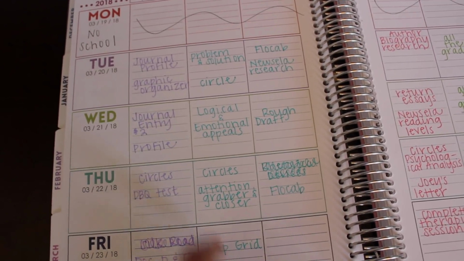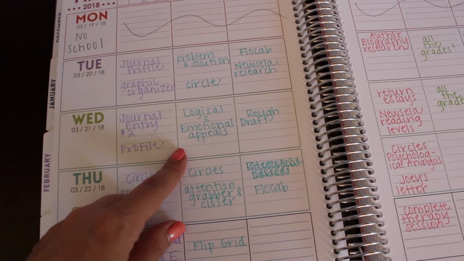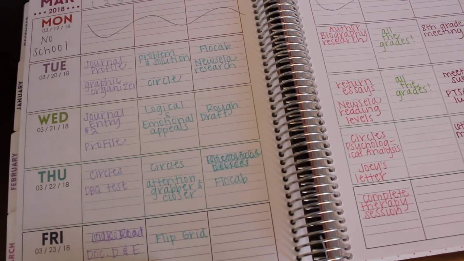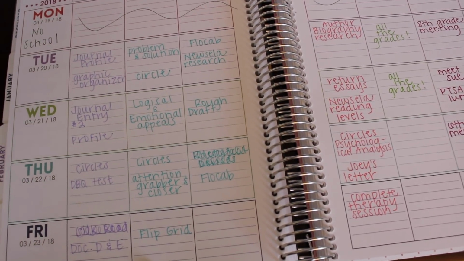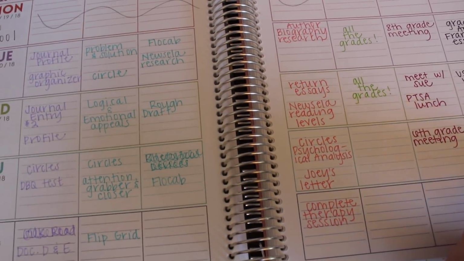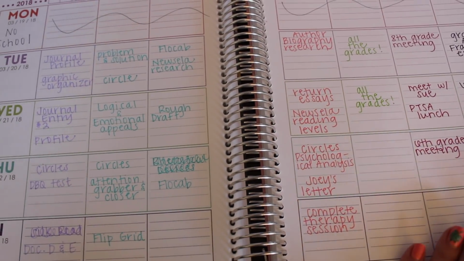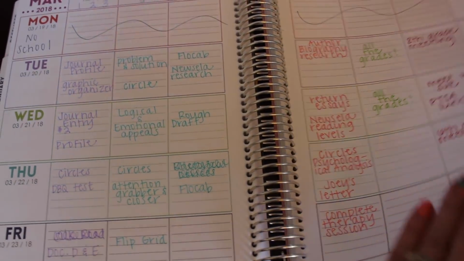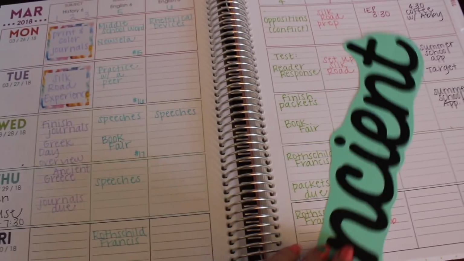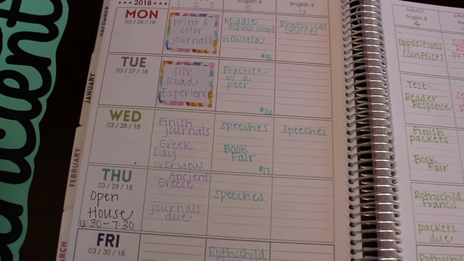6th graders were still working on speech writing and things like logical and emotional appeals. They practiced on Flipgrid and gave each other feedback. 8th graders were still doing literary analysis. We used a lot of curriculum from Doc Cop Teaching. Oh, this was one of the signs from my classroom.